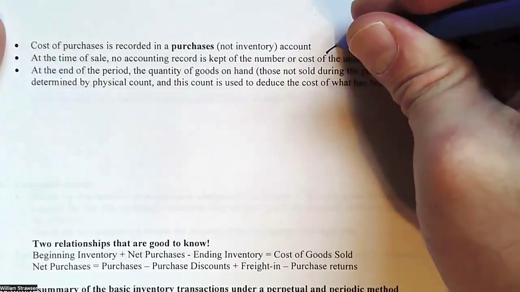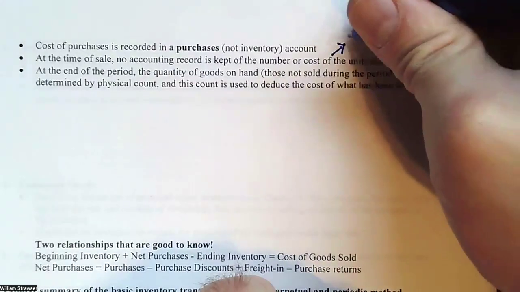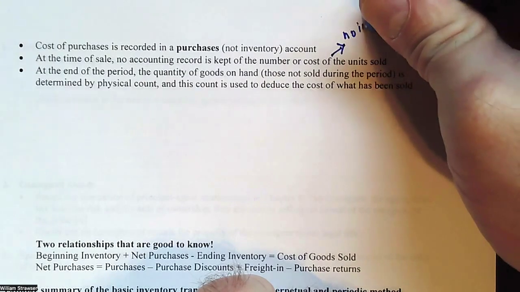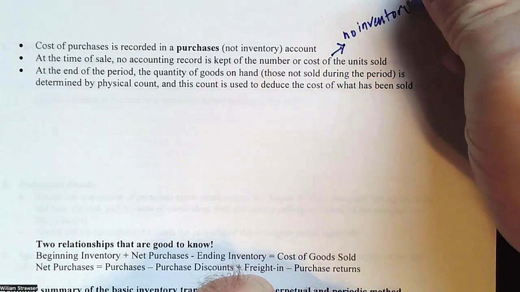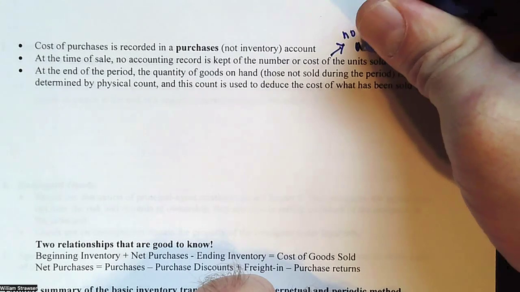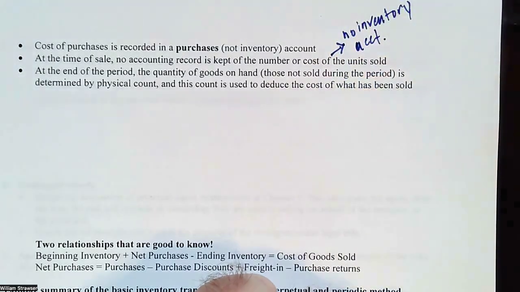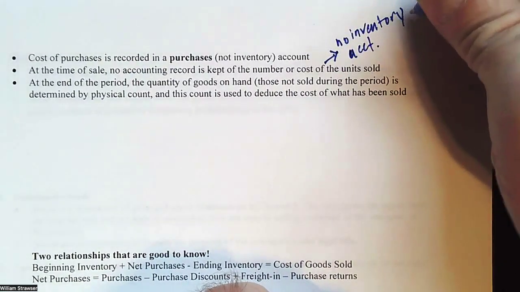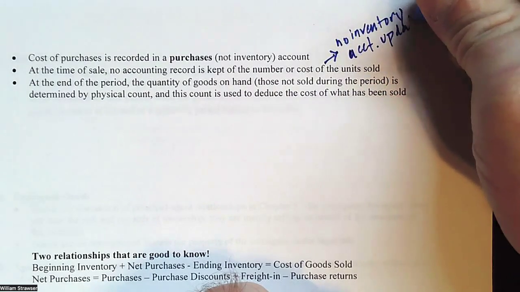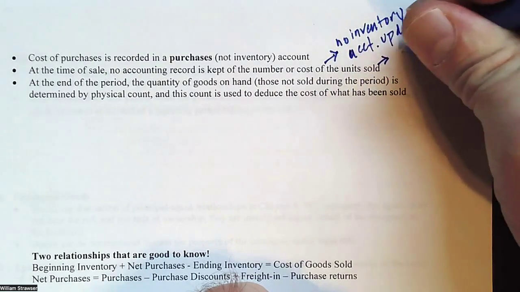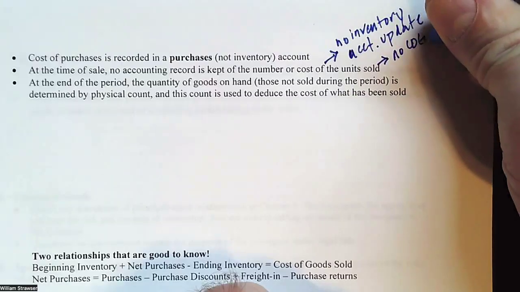So notice here, like I said, no update to the inventory account. Anytime we sell something, we don't update the inventory account. We also have no cost of goods sold recorded.